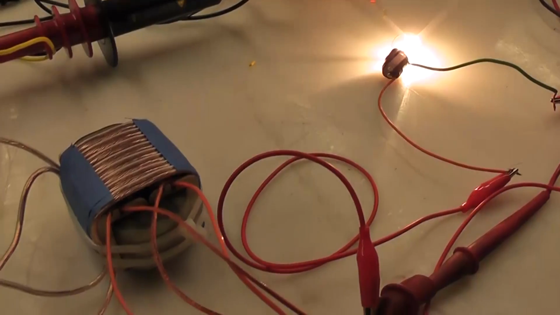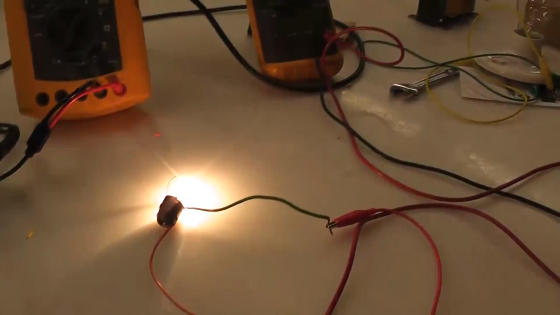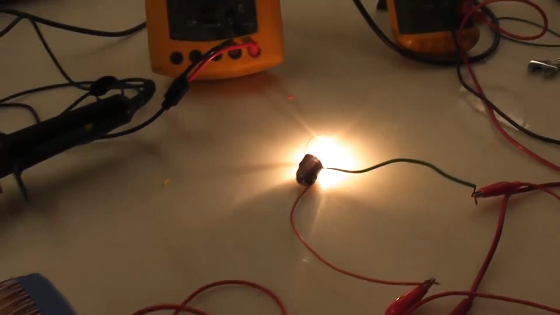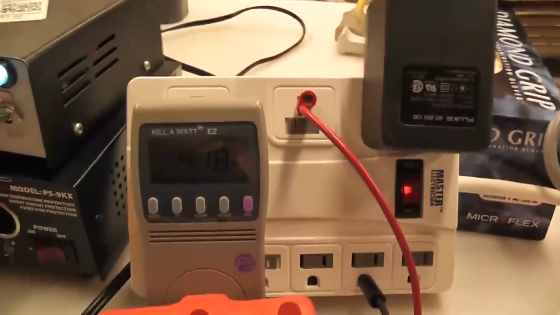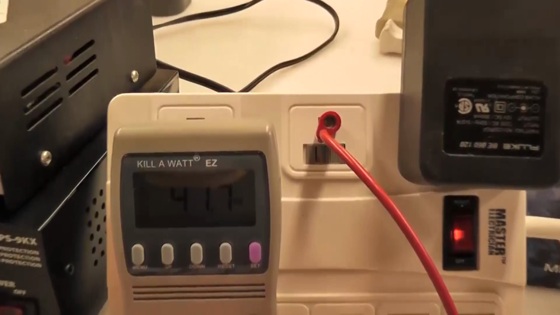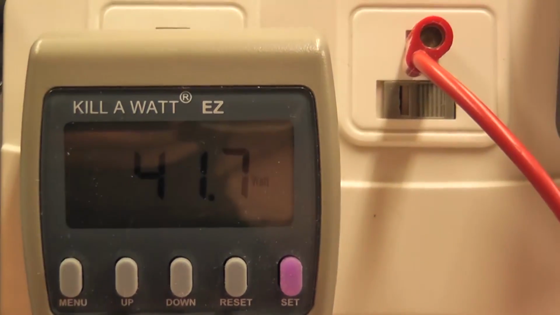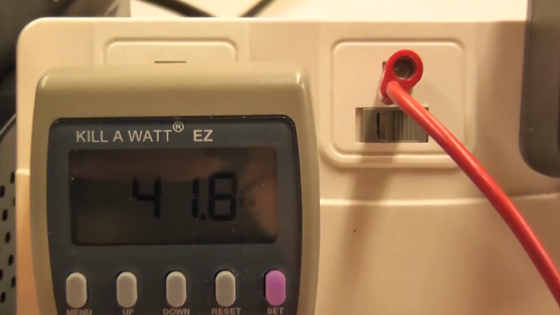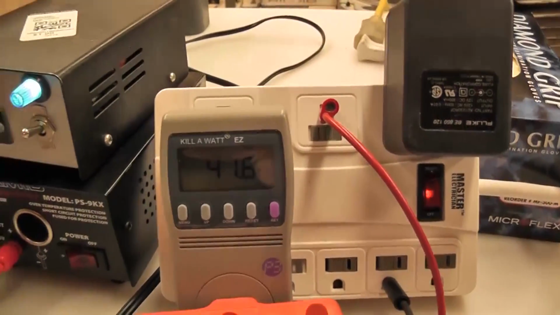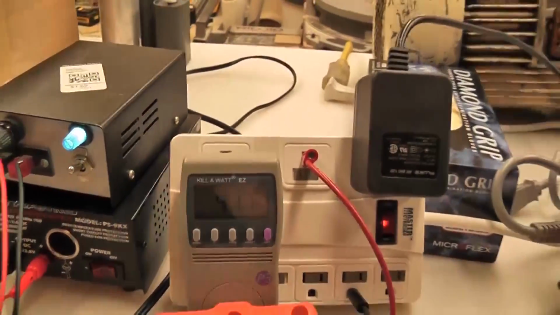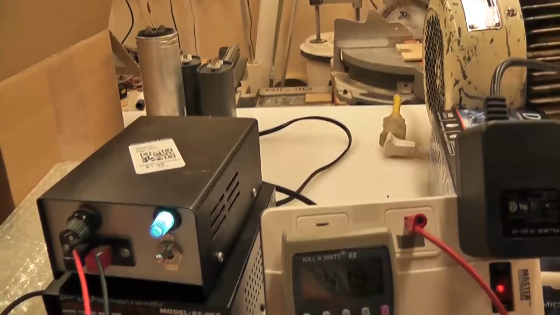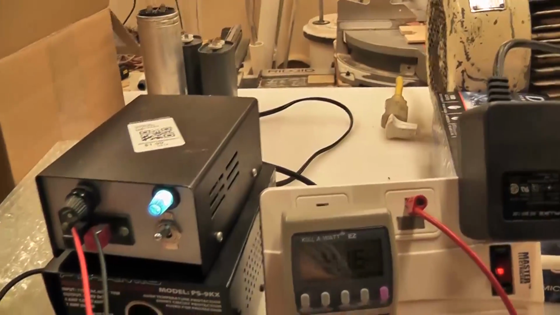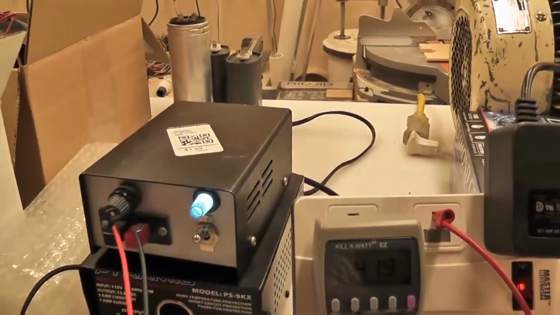Now, I know the other question is, is this over unity? Well, no, it's not. This is our watt meter right here. When you get in there, you can see it pretty well, I think, from right there. Yeah, just over 41 watts right there. Now, you're probably curious how much this guy consumes. Well, we can show you that here in a second too, so you can do the math and subtract it.